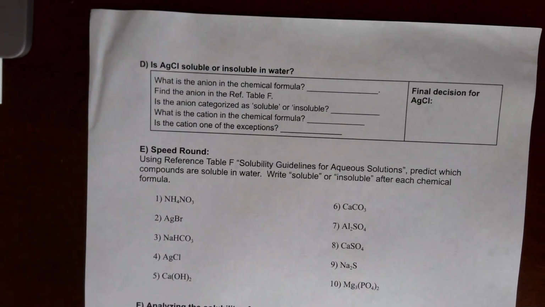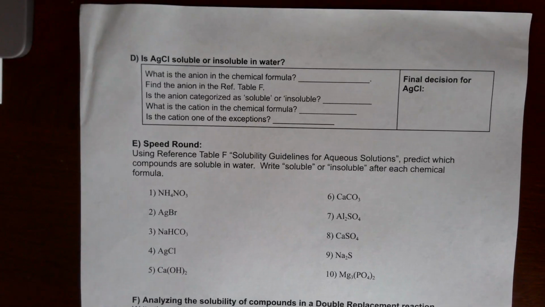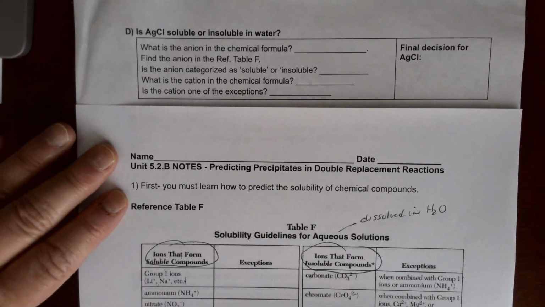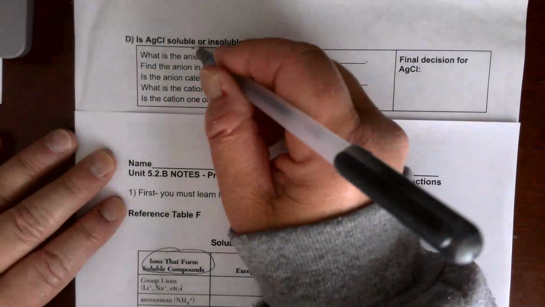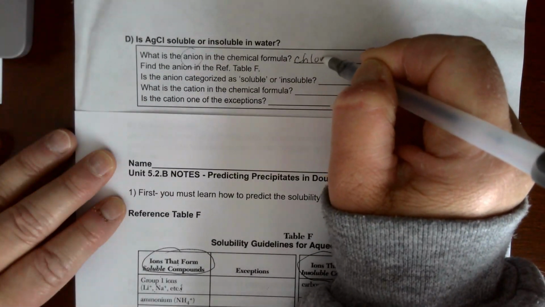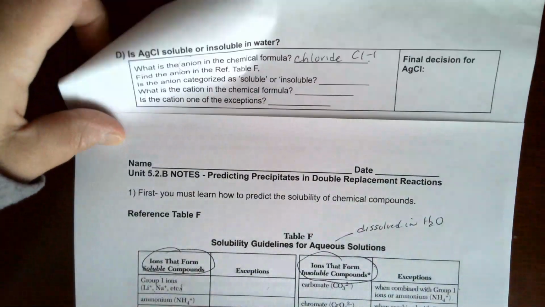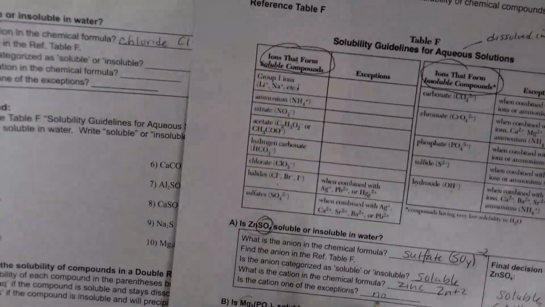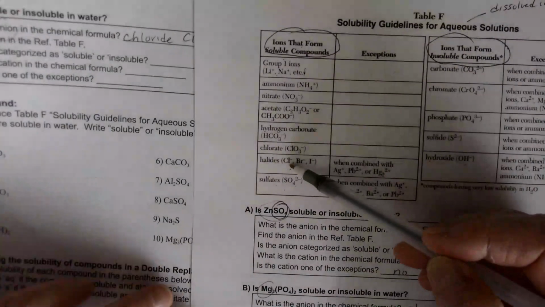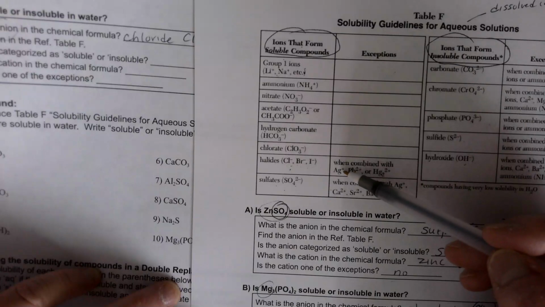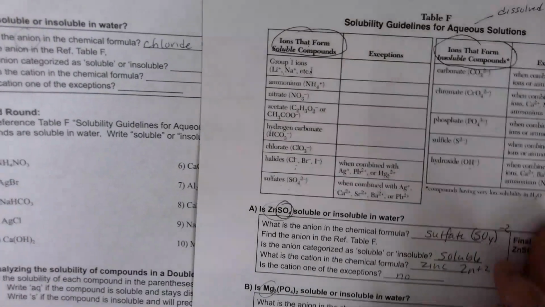Okay, so that's how you use, oh, I guess we have one more example on the next page. Let's take a look at this. Is AgCl soluble or insoluble? Put the chart down here. The anion here is chloride, Cl-1. That's right. Chloride here is soluble. There are some exceptions: silver, lead, or dimercury.